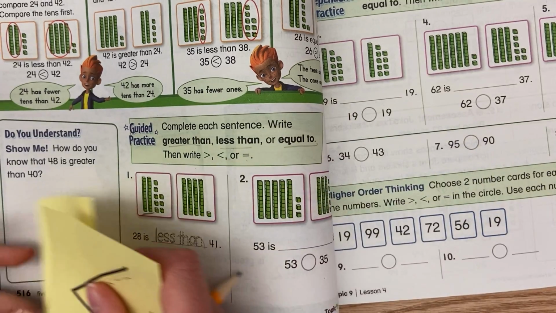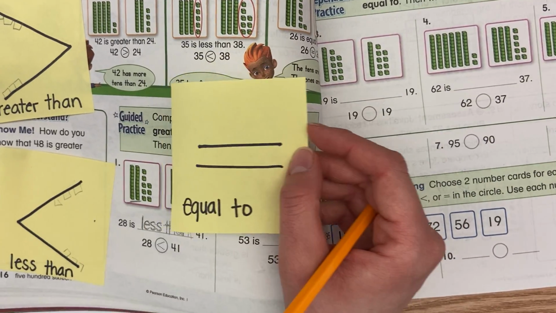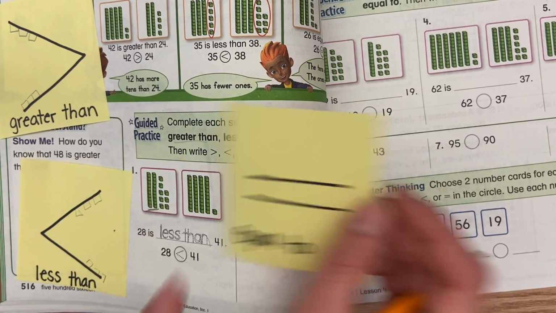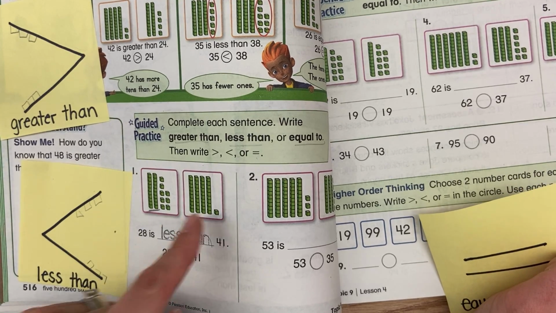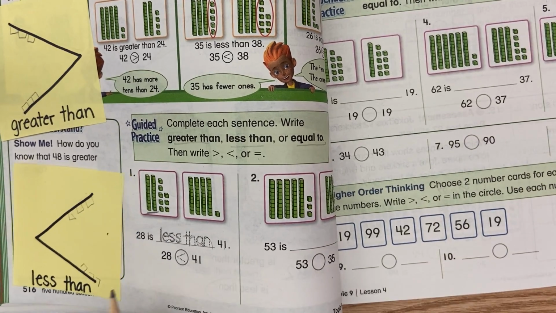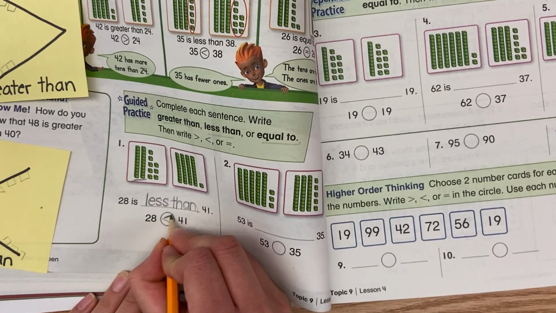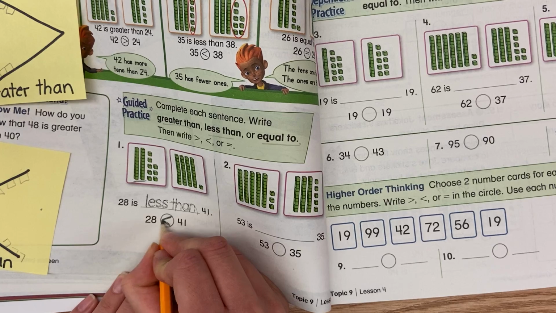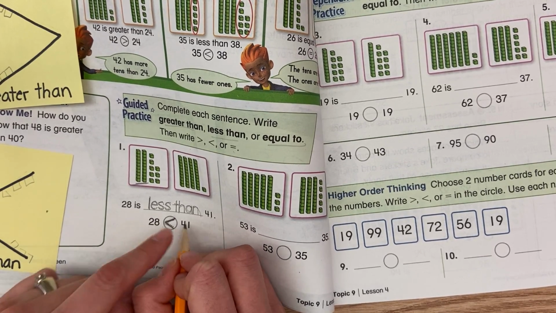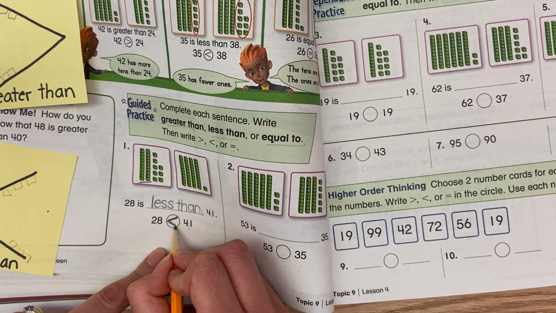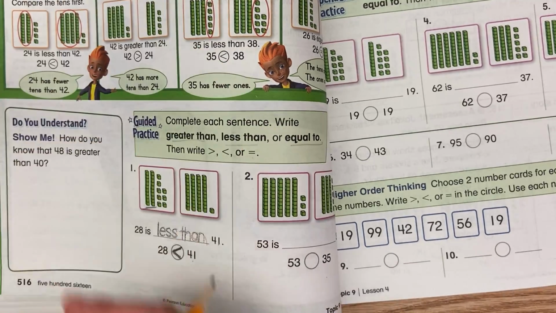Okay, which sign are we going to use? Greater than or less than? It's definitely not equal to, because in order for it to be equal to, it has to be the same exact number. Same exact number of tens and same exact number of ones. Okay, this is the less than sign, so we will use the less than sign. 28 is less than 41. Notice the alligator's mouth is pointing towards the bigger number, and it's pointing away from the smaller number. Okay, let's do number 2.